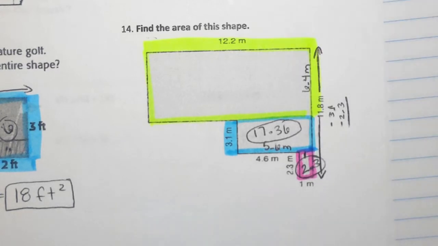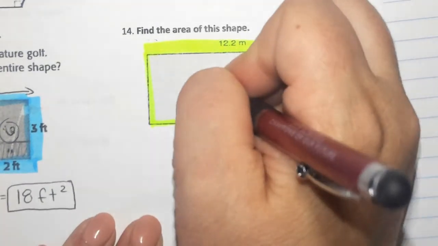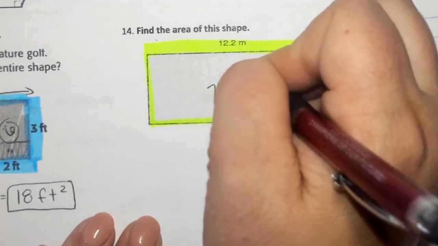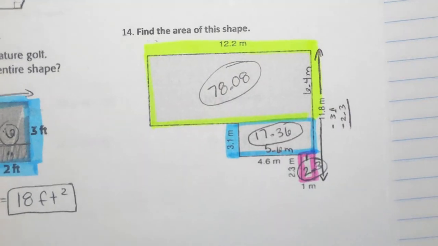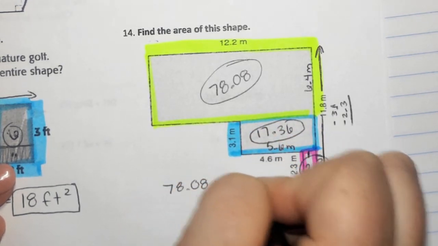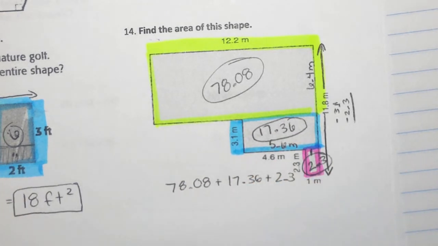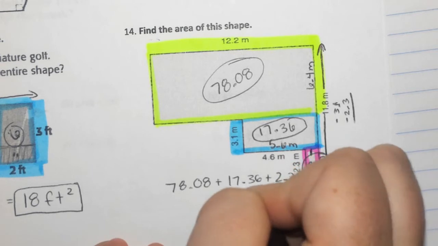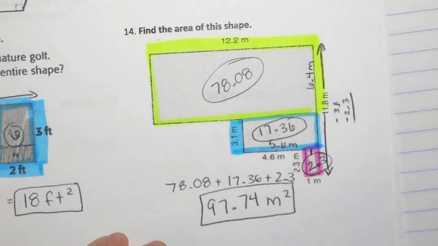All right, so now I can do my base times my height. 12.2 times 6.4 gives me 78.08. Now what am I going to do with all those? Add them up. 78.08 plus 17.36 plus 2.3. When I add that up, we should get 97.74 meters squared. All right, questions about that one? All right, let's flip it. Keep going.